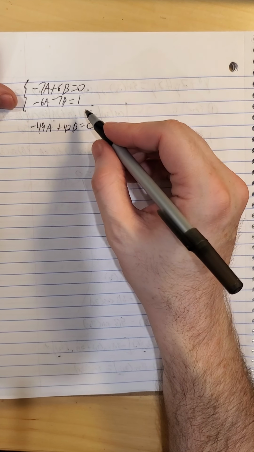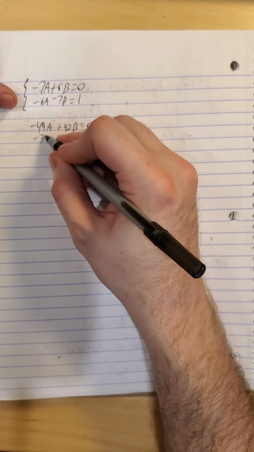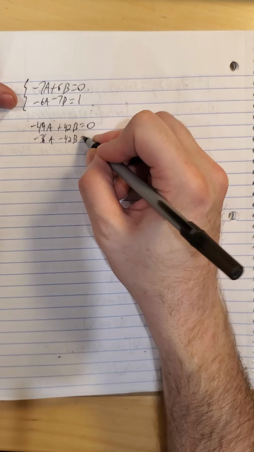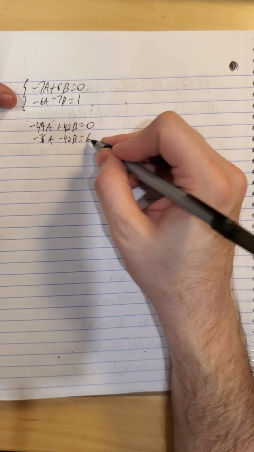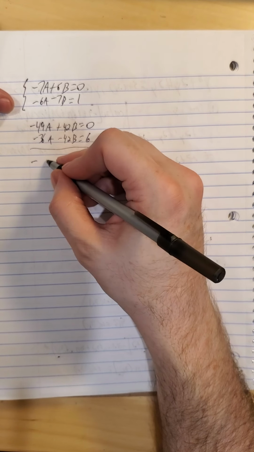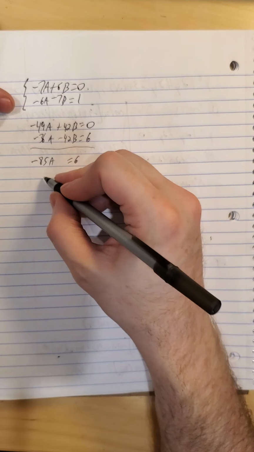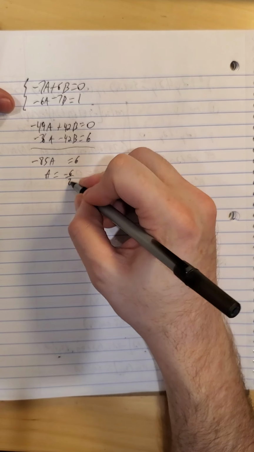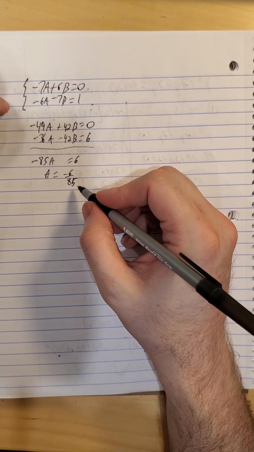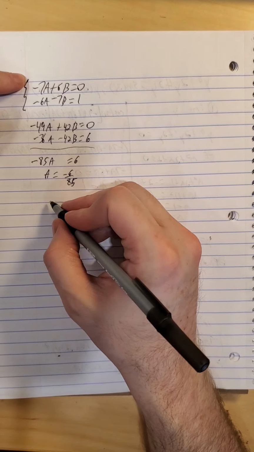Multiply both sides of row 2 by 6. So negative 36a minus 42 times b is worth 1 by 6, which is just a 6. So negative 85a is worth 6. So a is negative 6/85. And then we can just plug that in to find b.